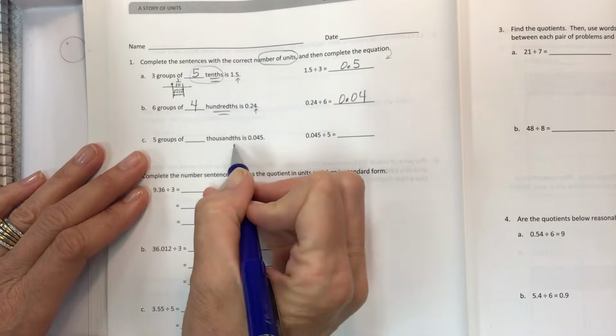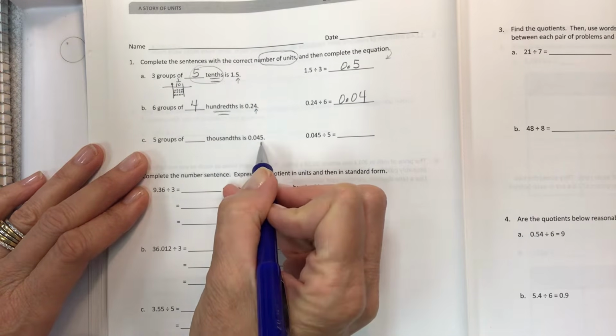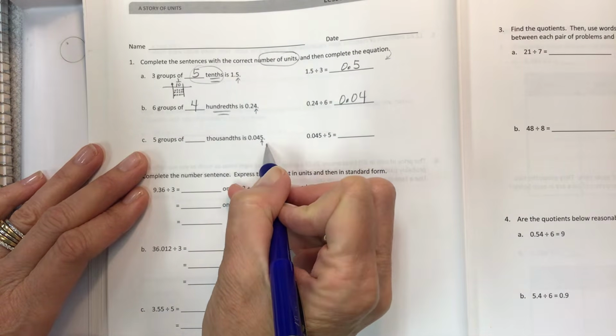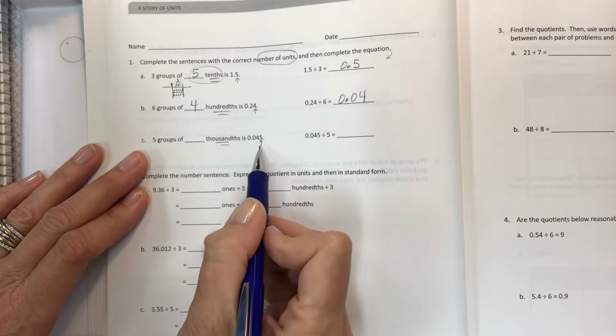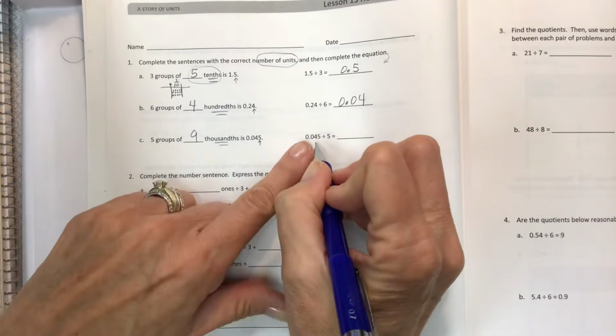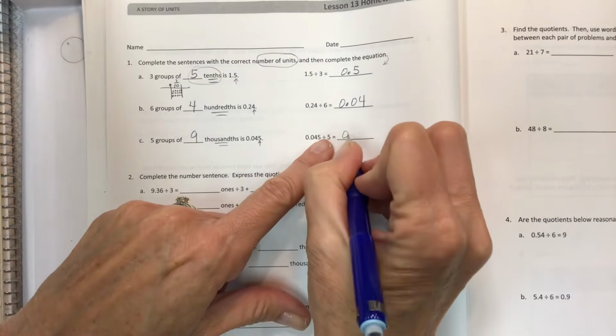5 groups of how many thousandths is 45 thousandths, finishing in the thousandths place. We're all dealing with thousandths. We know that 5 times something equals 45. What is it? It's 9. Now we're going to have the 9 thousandths in standard form over here.